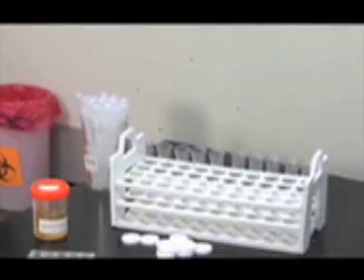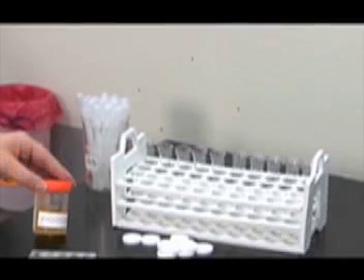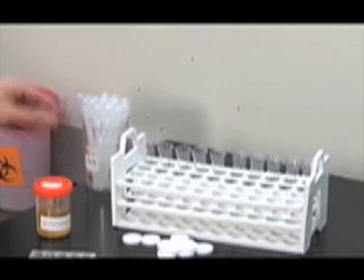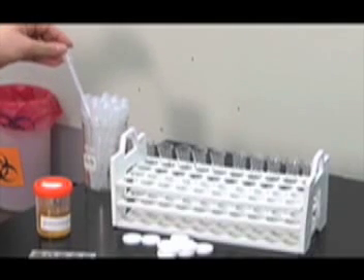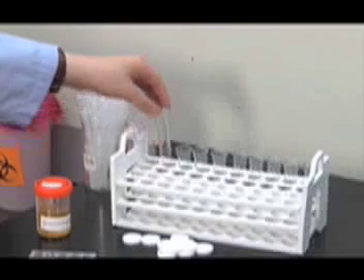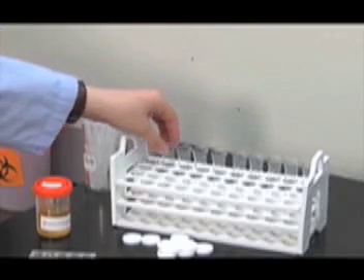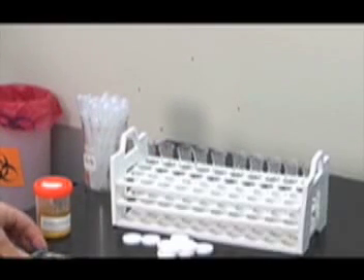The preparation of urine for microscopic examination requires the following: the patient sample, Pasteur transfer pipettes, COVA tubes with caps, and a urine microscopic slide.